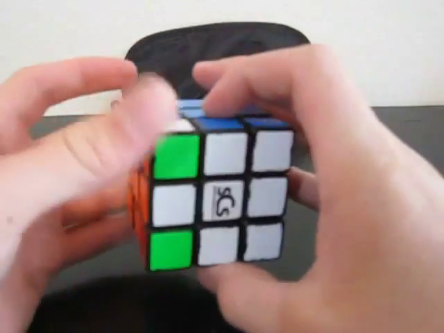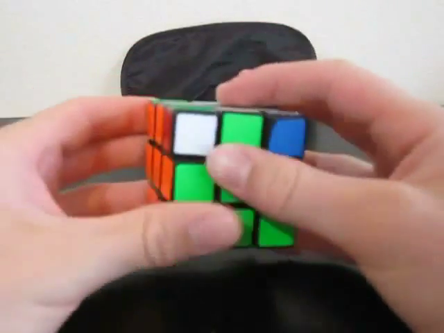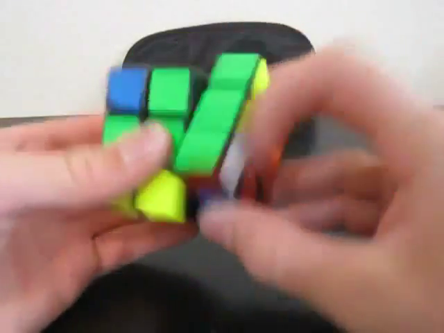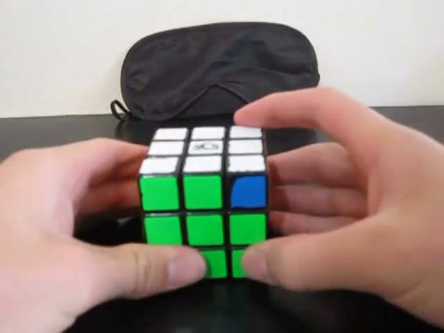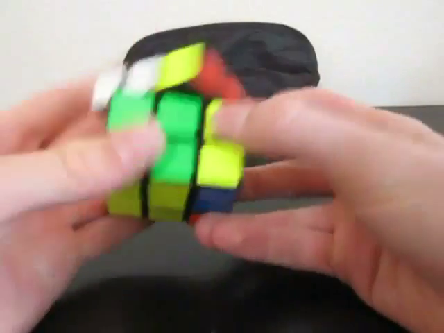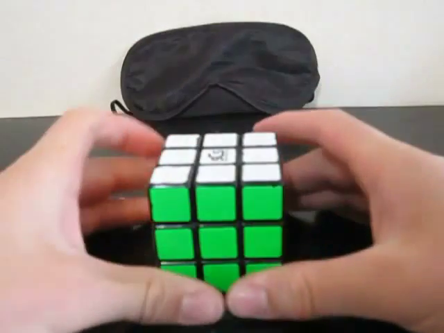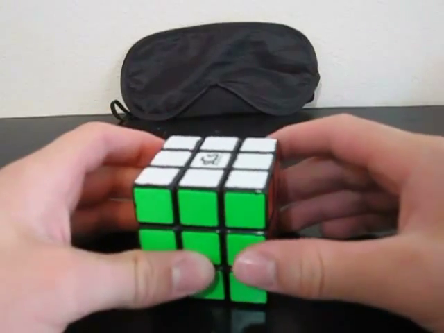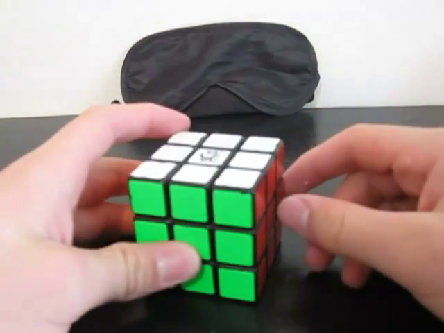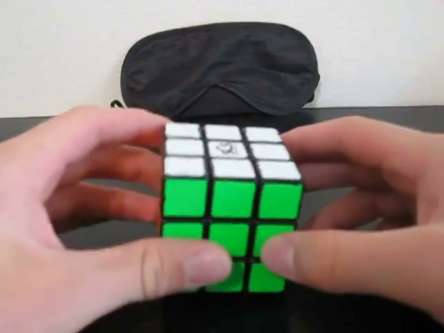and then H goes to H. H is F2 R, and then Y-perm, and then I remember J, so then I do J, and then I check my memory, make sure there's no rotated corners, and then I'm done.